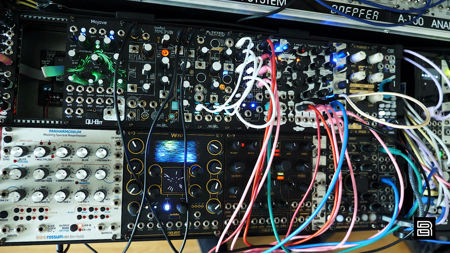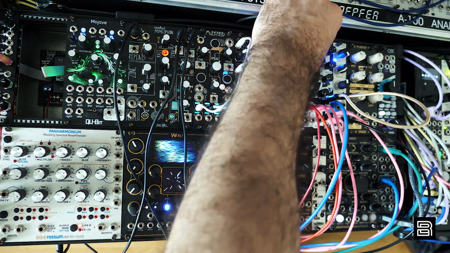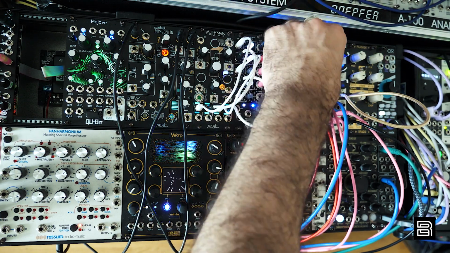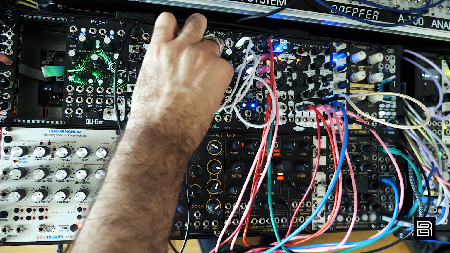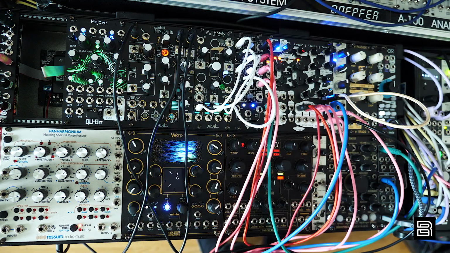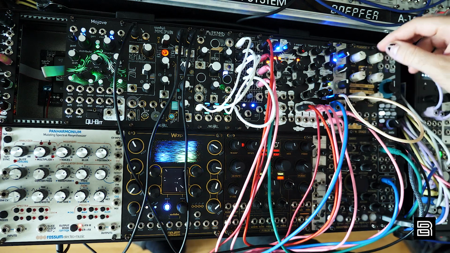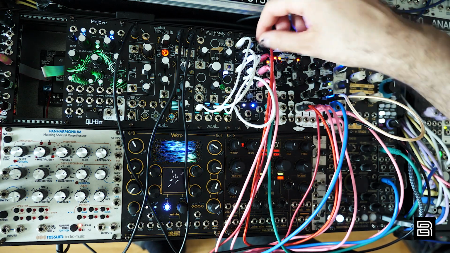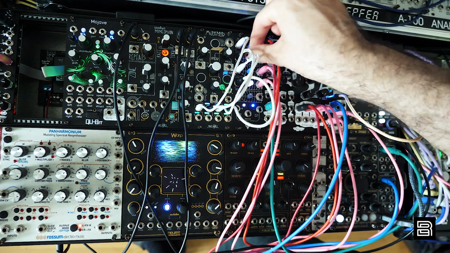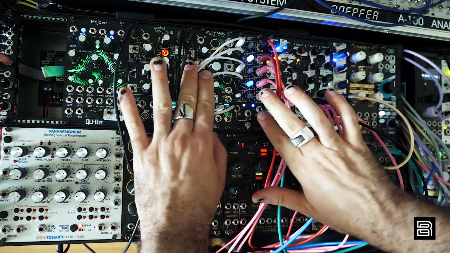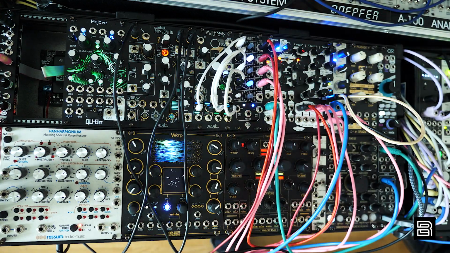Just hitting a low C there. Just adjusting the modulation amounts with the Vivisect, which is one of the most useful modules in my entire system.